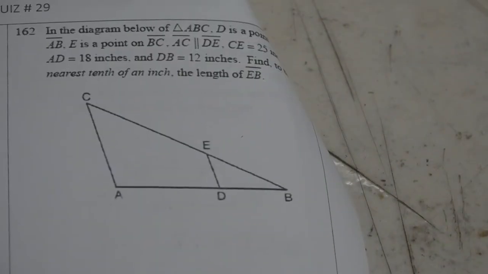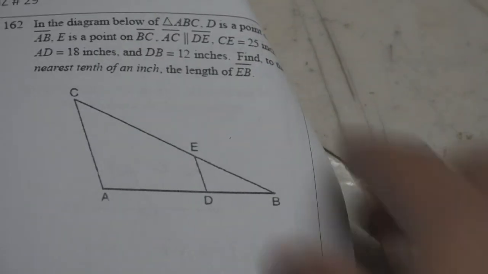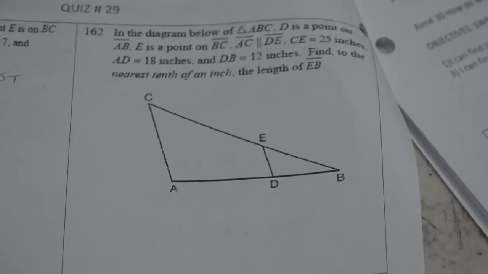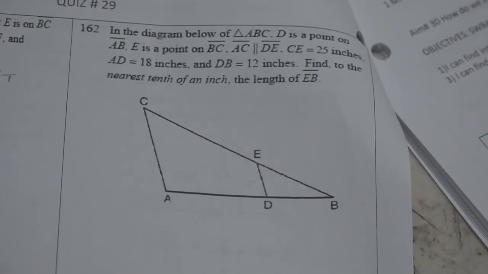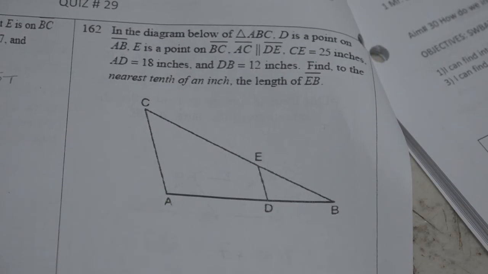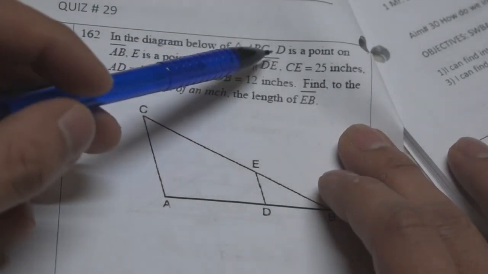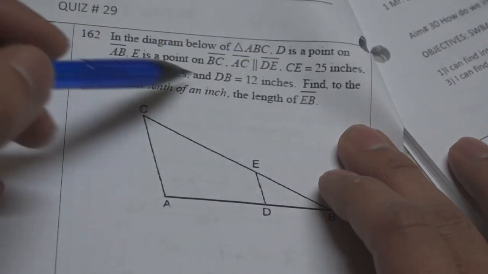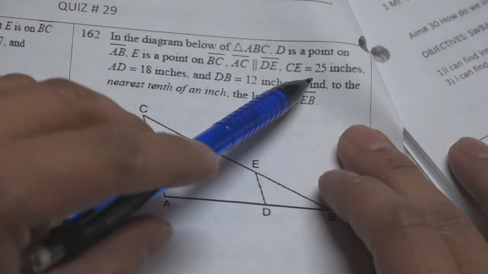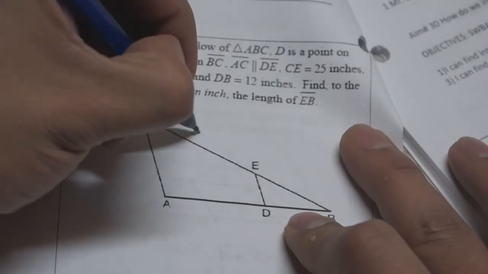All right, cool then. So let's get on to the last problem of this lesson. Let's see now. Okay, here we go. So in the diagram below, triangle ABC, D is a point of... CE is 25, so CE is 25 inches.